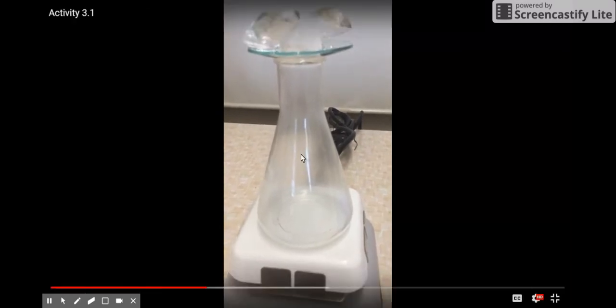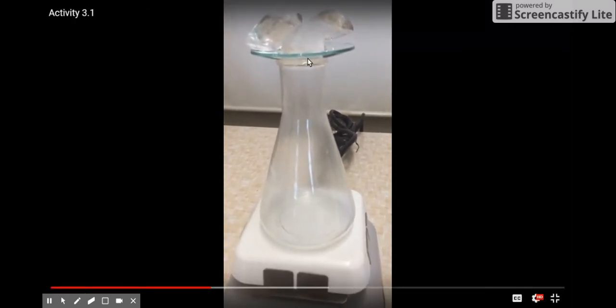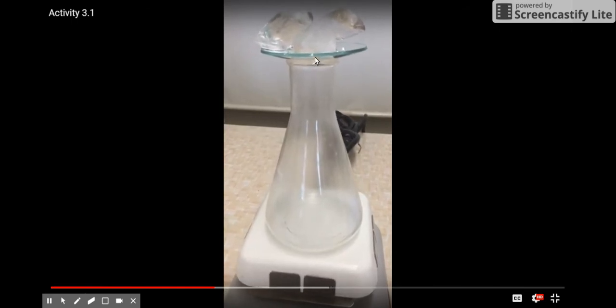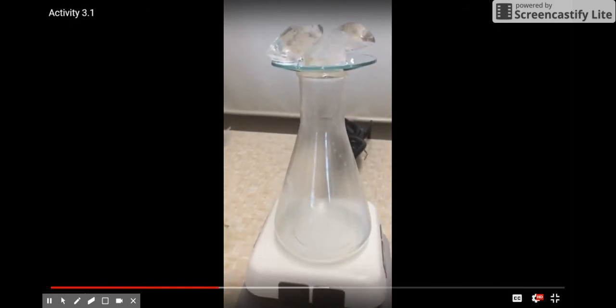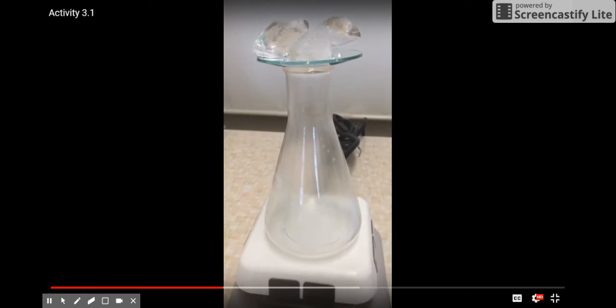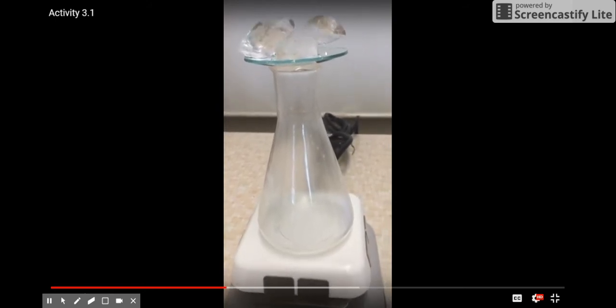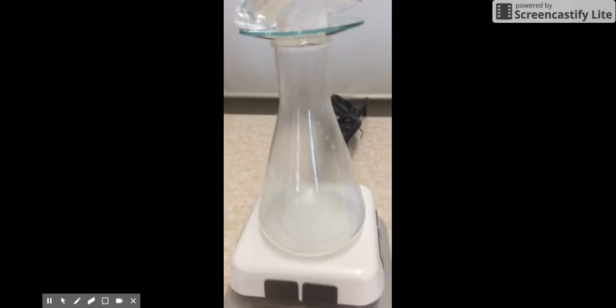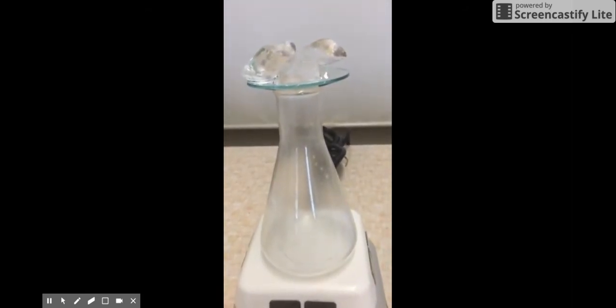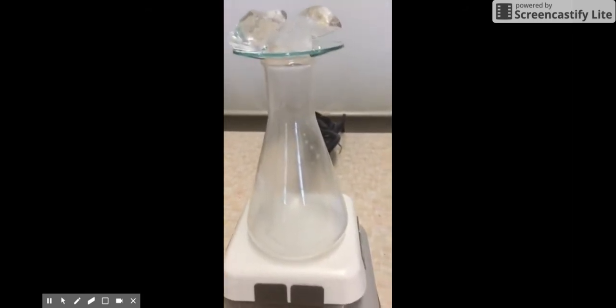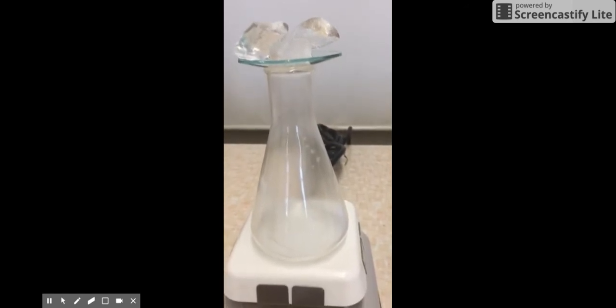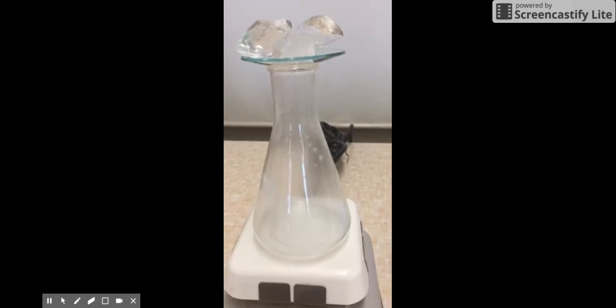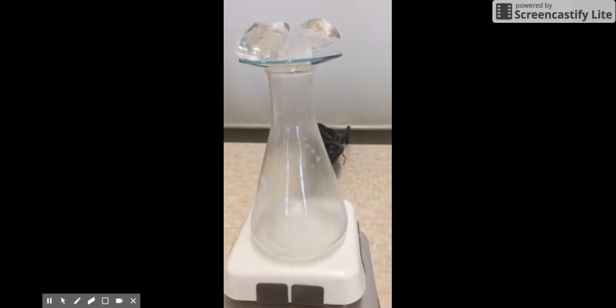and notice that the flask is covered on top with what is called a glass watch plate. This watch plate has ice cubes on top, keeping the top of the flask cooler. This coolness at the top and heat at the bottom has caused some condensation on the sides of the flask. Condensation is when the gas form of a substance turns back into a liquid.